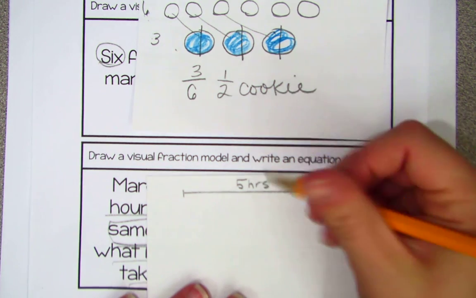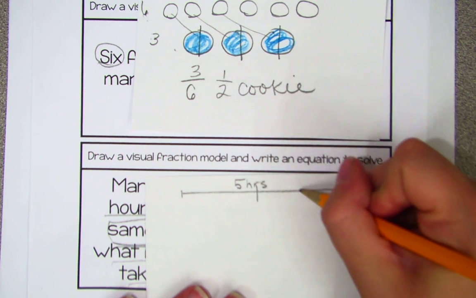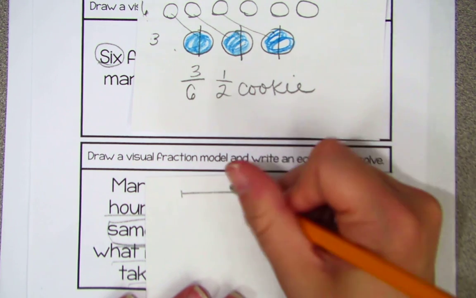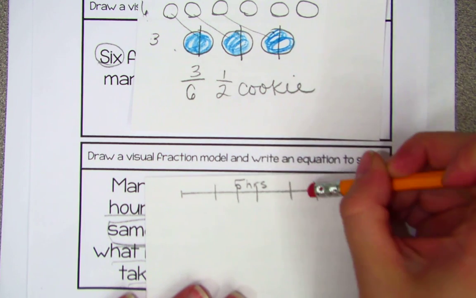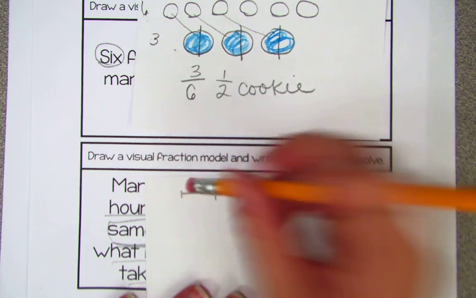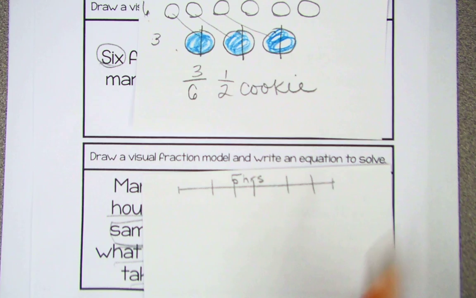Right? Well, let's break my hours. Let's break my time. Let's not even draw something else. I'm going to break it into 1, 2, 3, 4, 5, 6. Okay, there's 6. I know they're not even. I'm well aware of it. I have 5 hours total.